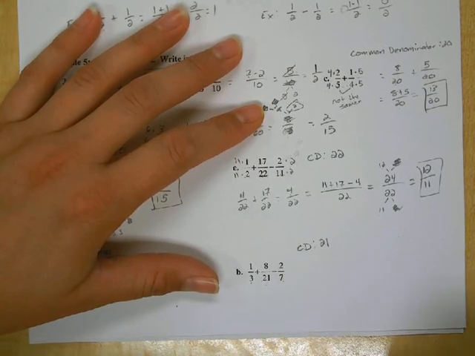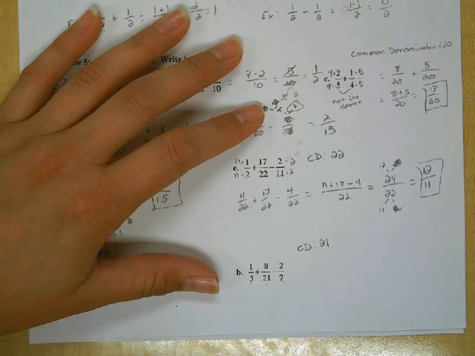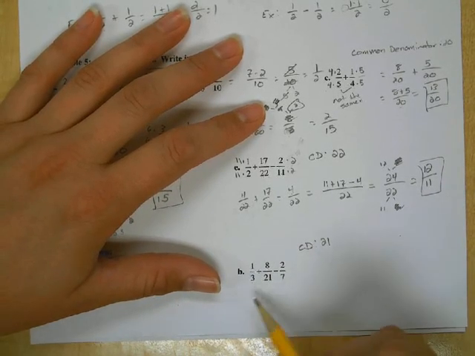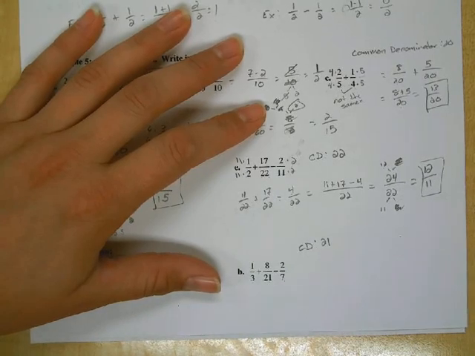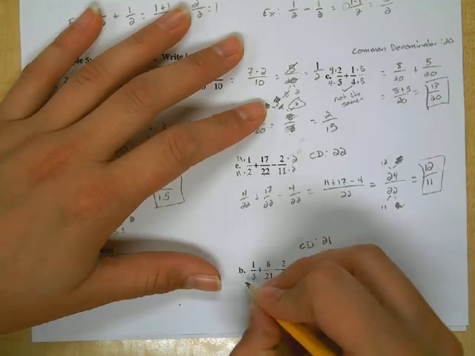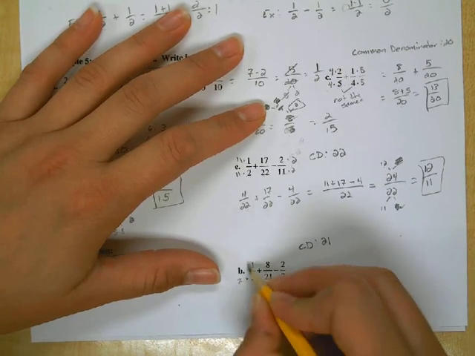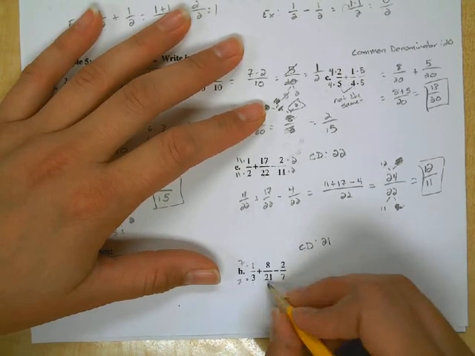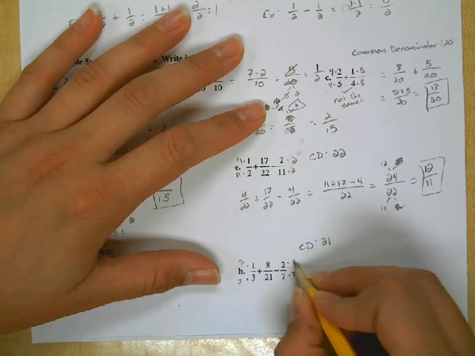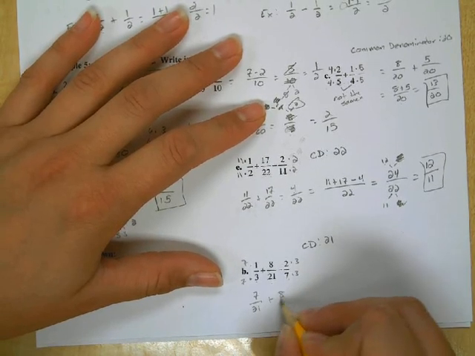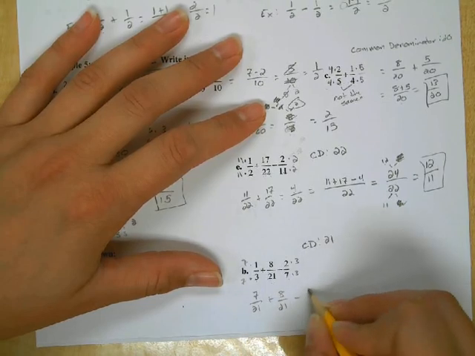I would say try to find your least common denominator, but if you can't figure it out, please just multiply all the denominators together and that'll give you a common denominator. It'll take you a little longer, but at least you won't lose points. So to get 21, we multiply by 7 top and bottom here. That we leave alone. Here we multiply by 3 top and bottom. So I get 7 over 21 plus 8 over 21 minus 6 over 21.